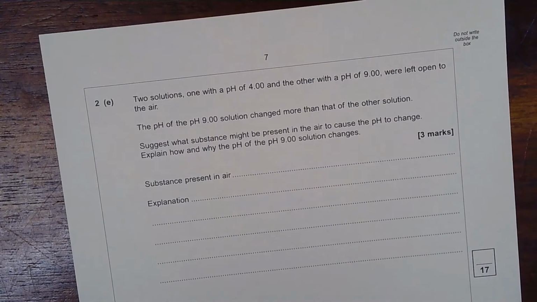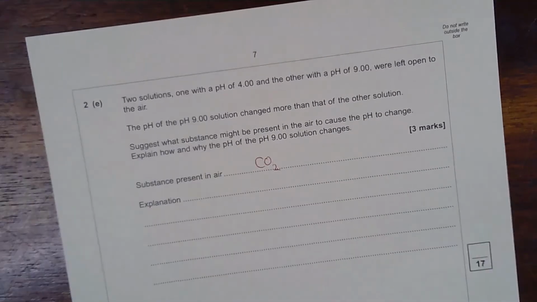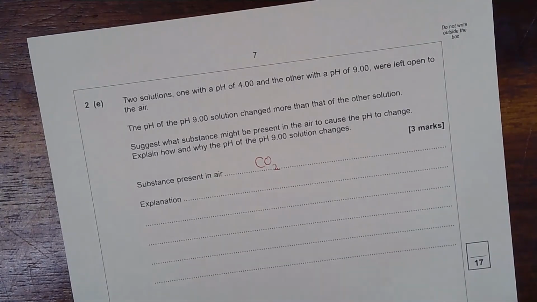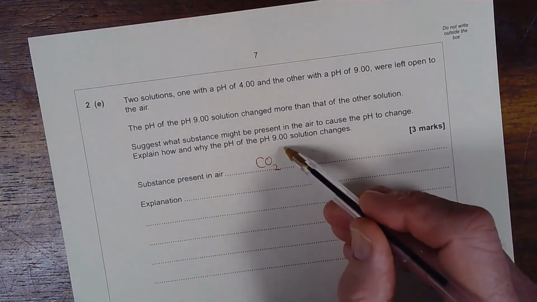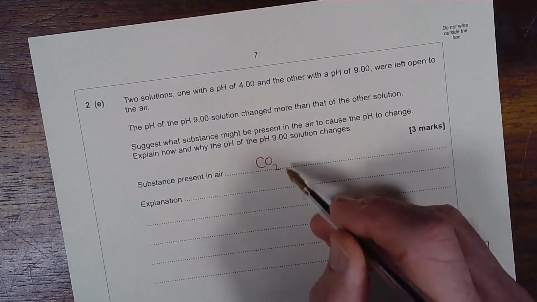Well, of course, the obvious thing is the substance in the air is carbon dioxide, an acidic gas. You possibly would be allowed other acidic gases like oxides of nitrogen or sulfur dioxide. And then, of course, what would happen is that if you've got carbon dioxide, that will neutralize the alkaline solution, and so will lower the pH. So that this will get you the 1 mark.